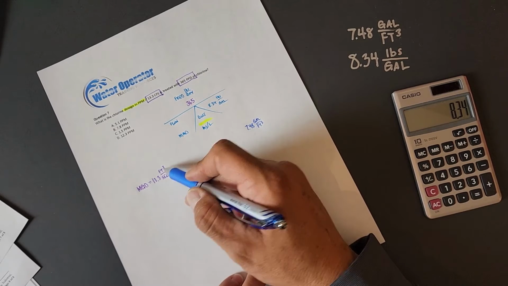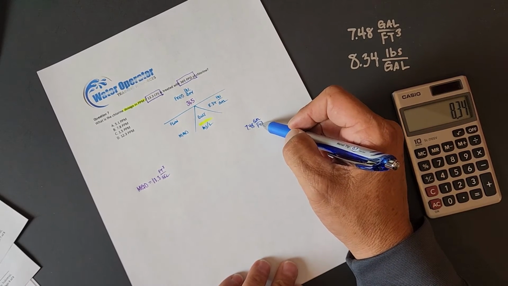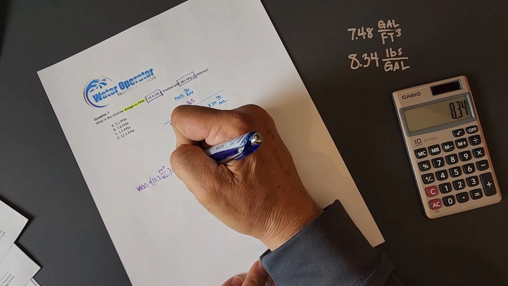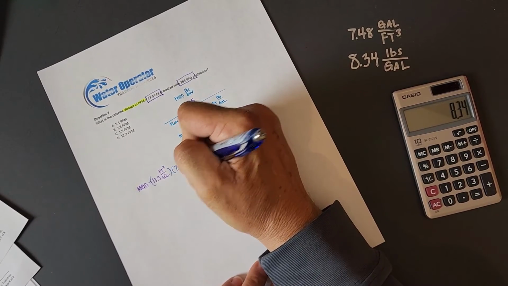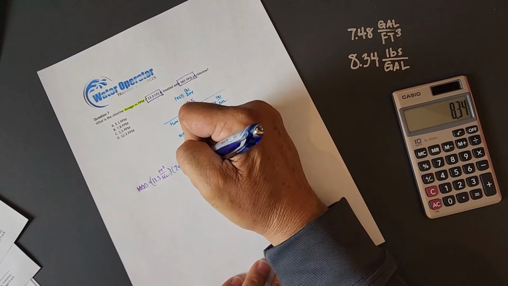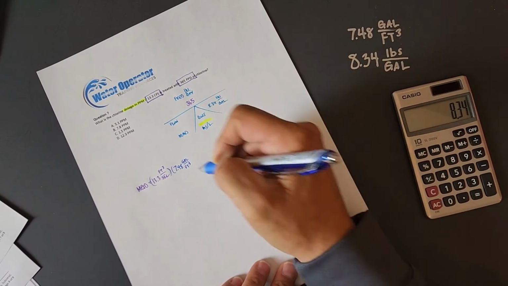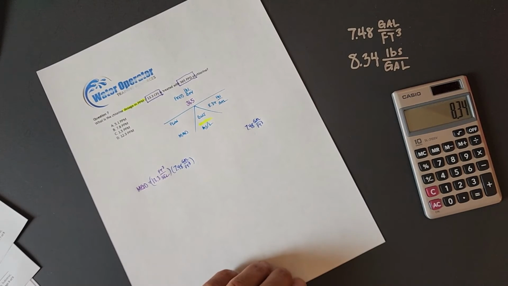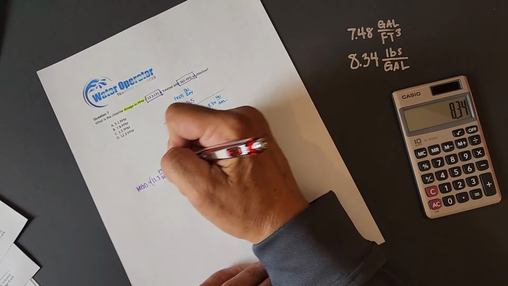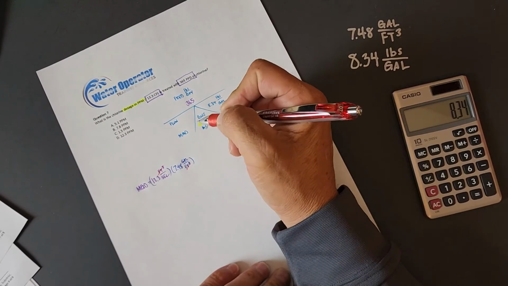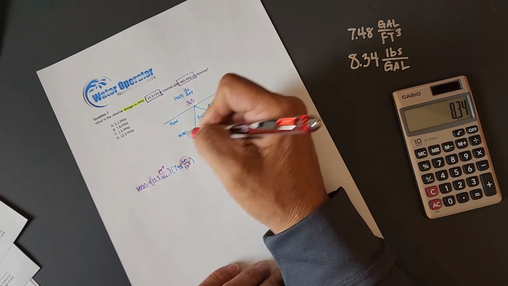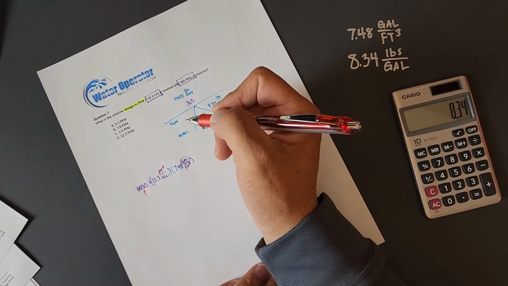I need to get rid of it, and here it is, below the dividing line. So I'm going to go ahead and multiply by 7.48 gallons per cubic foot. That's going to allow me to cross cancel. I'm getting rid of this cubic feet. I'm left with gallons here, which is something I need.